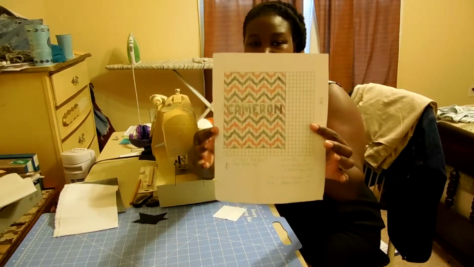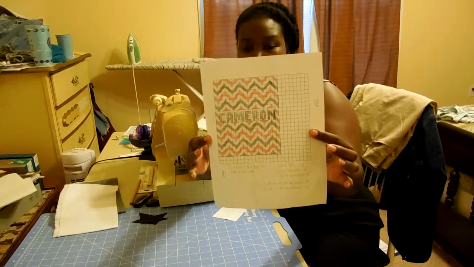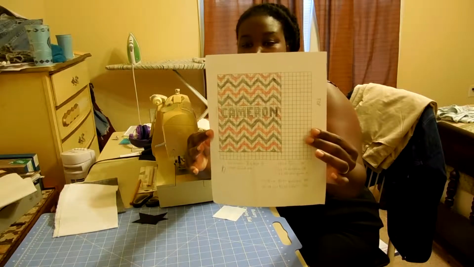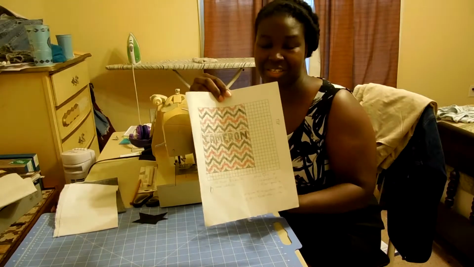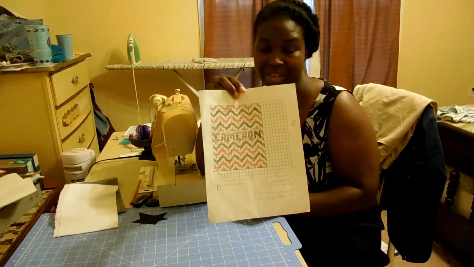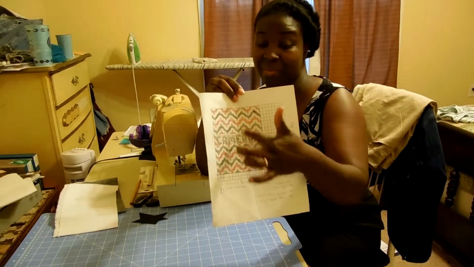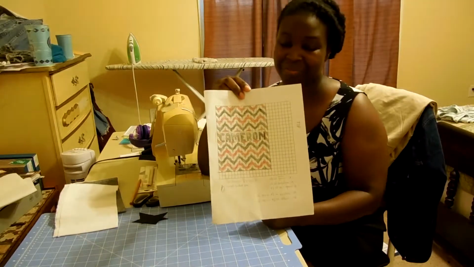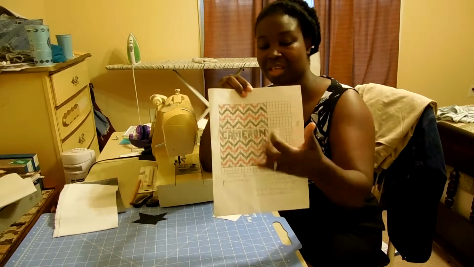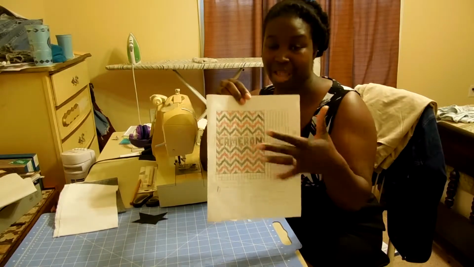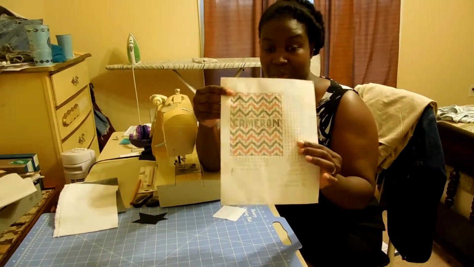I'm going to be using the chevron design to create my next quilt, and the reason that it's important for this particular quilt to know what a half square triangle is, is because this is basically all half square triangles. So it's going to be important for me to learn how to use those triangles to help create the pattern and to create the individual blocks.